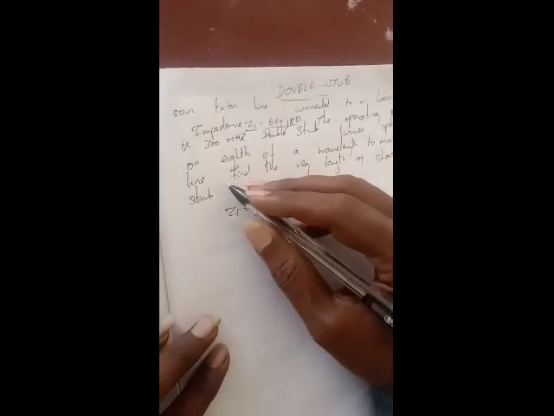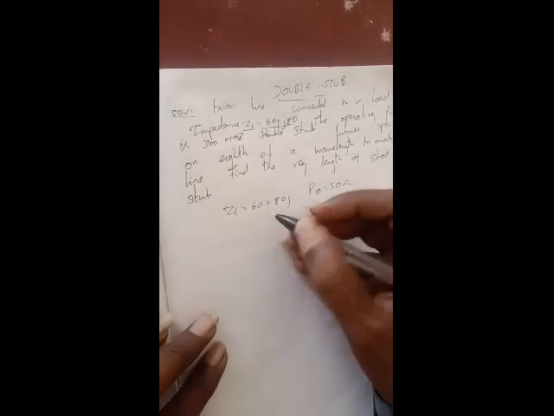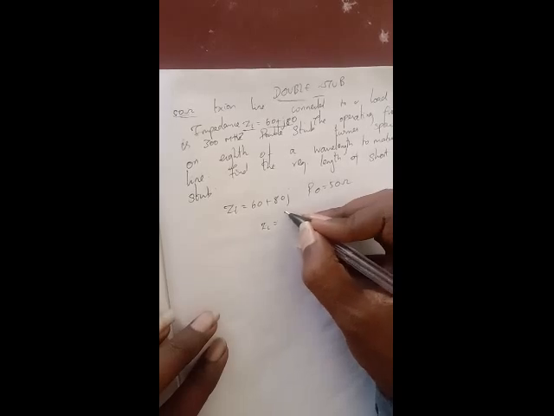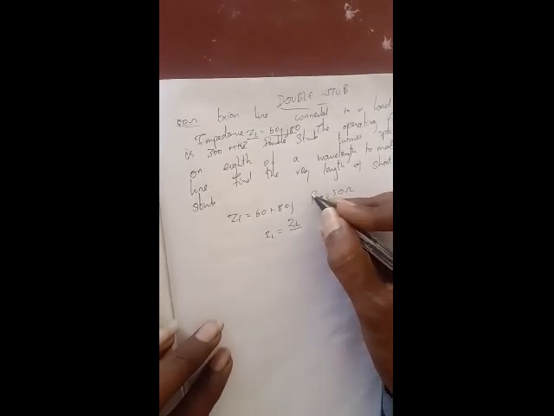And you know that Z0, the first one, is 50 ohm. So automatically you have to find the small zL, the normalized load impedance, which is equal to capital ZL by Z0. This is not R0, it's actually Z0. So zL is equal to (60 plus j80) divided by 50. After calculation we get 1.2 plus j1.6.